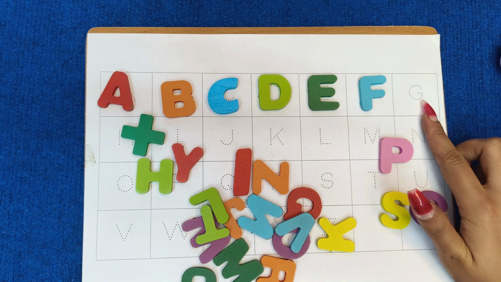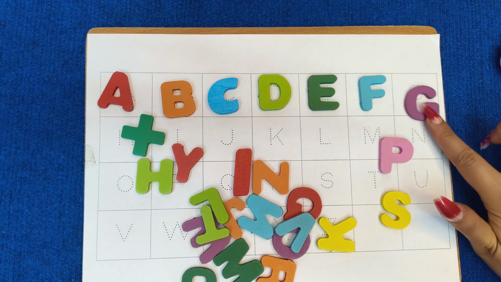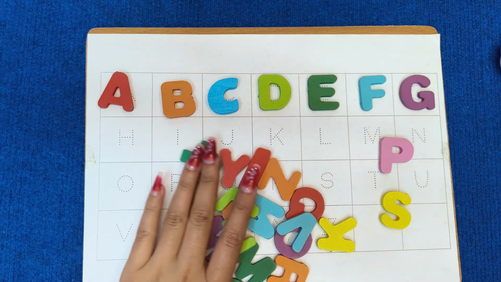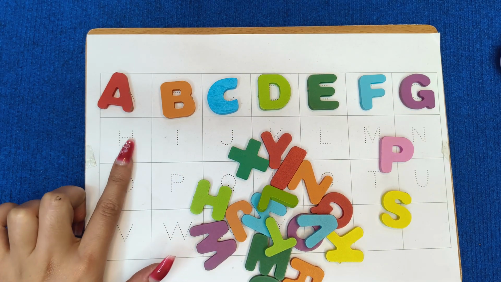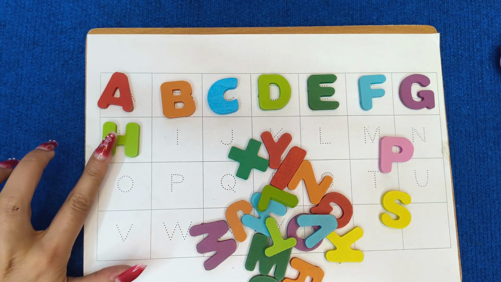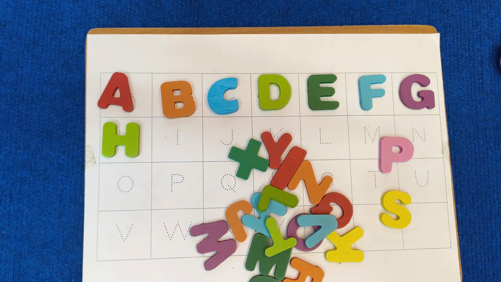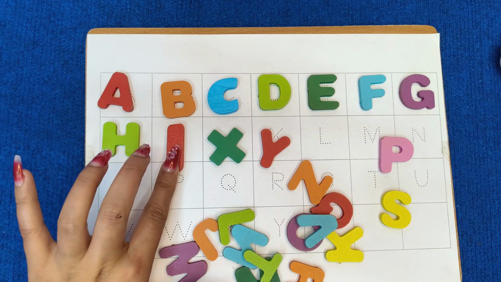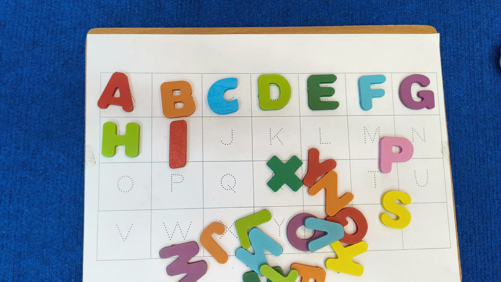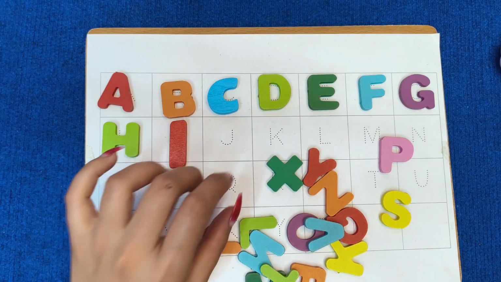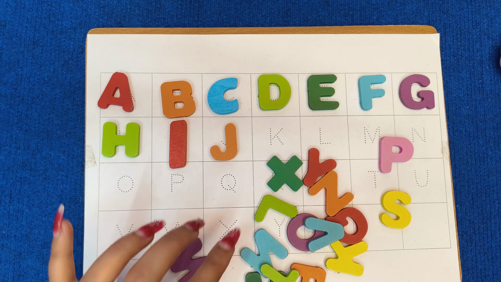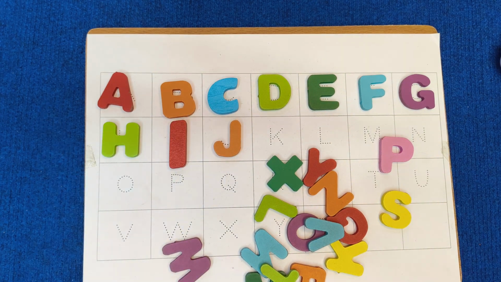Now G. G for what? G for goat. G for goat. Okay. Now H. H for what? H for horse. Okay. Now I. I for ice cream. I for ice cream. Now J. J for what? J for jungle. J for jungle.